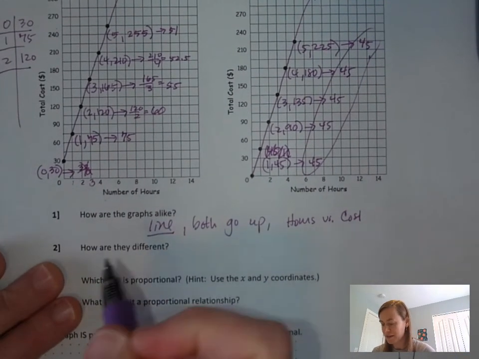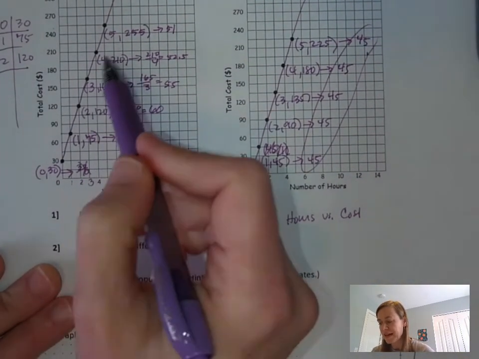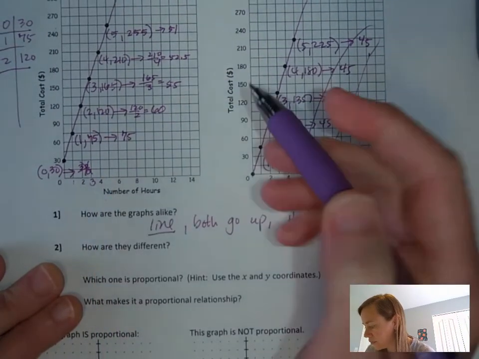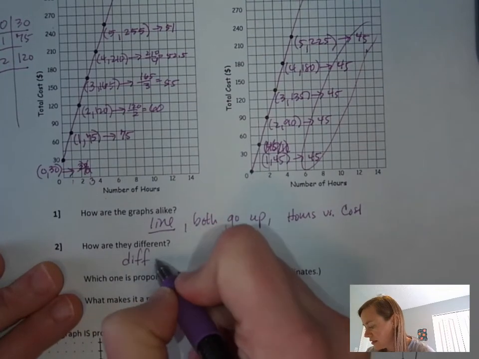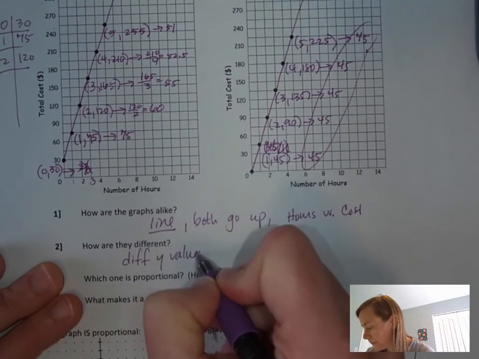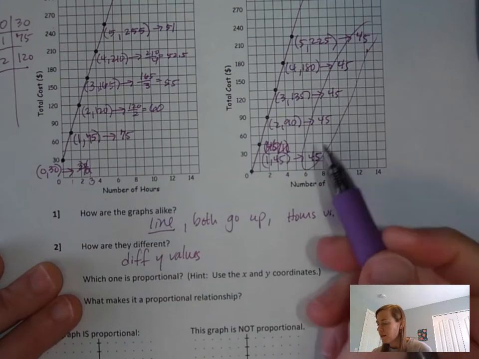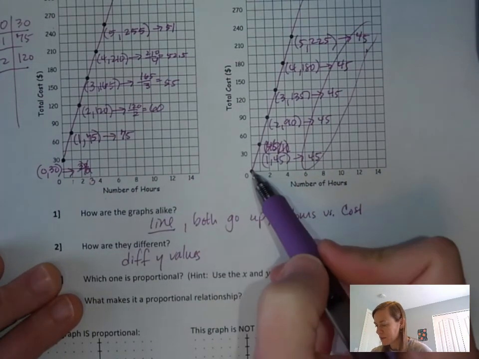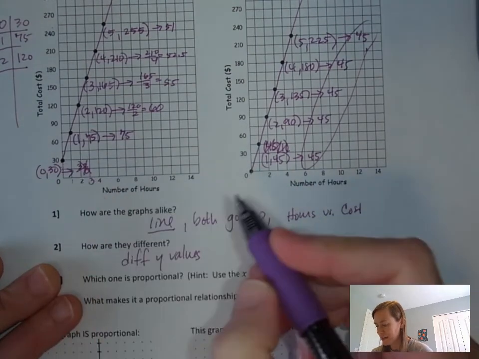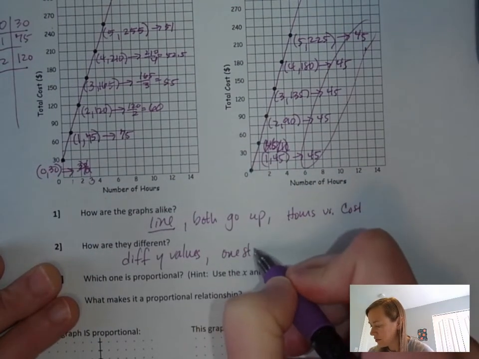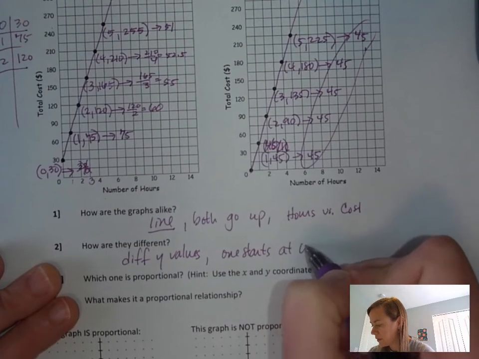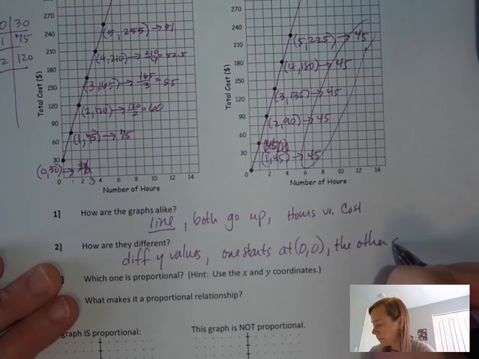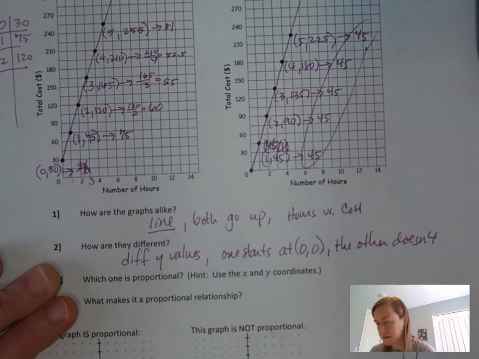Now, how are they different? Well, there are different values, especially the y values are different, right? 1, 2, 3, 4, 5 stays the same, but the y values are different. So I'm going to say different y values. And what about this one? It looks like this one starts at 0, 0, and this one does not. One starts at 0, 0, and the other doesn't. So that might be important.